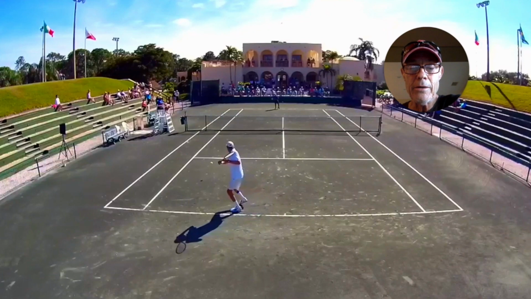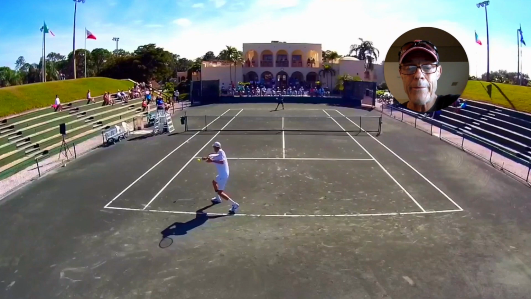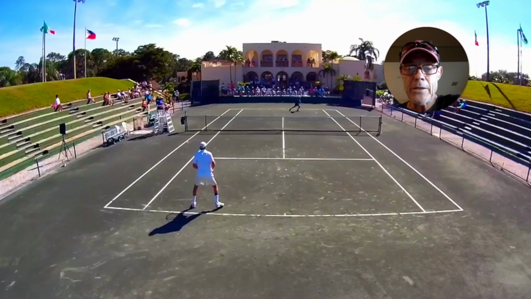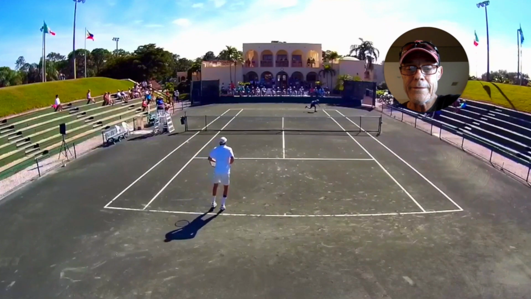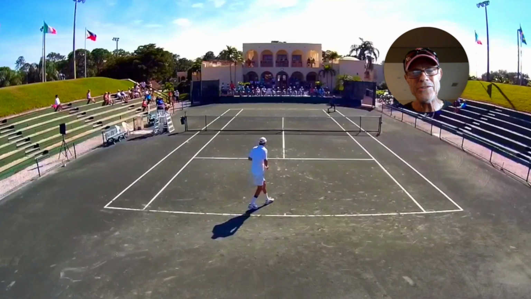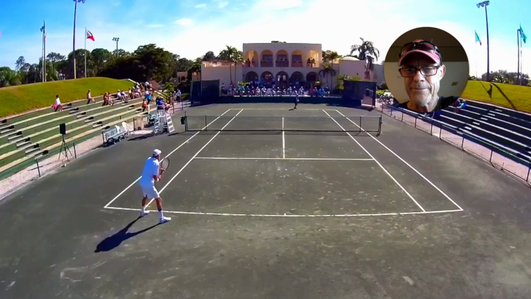From here, I guarantee you his opponent has no idea what's coming. And sure enough, he just slides it right out towards that cross-court target. And it's heavy, right? It just gets by this guy. There's just no way. And Larry makes it look incredibly efficient.